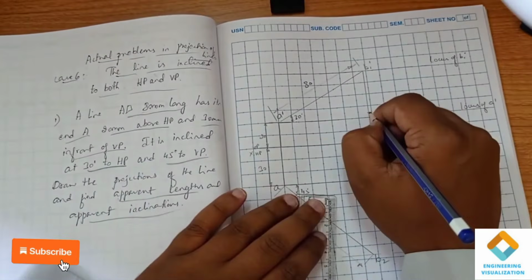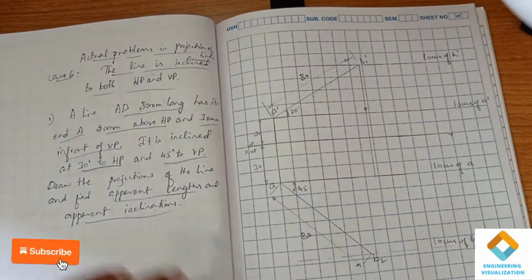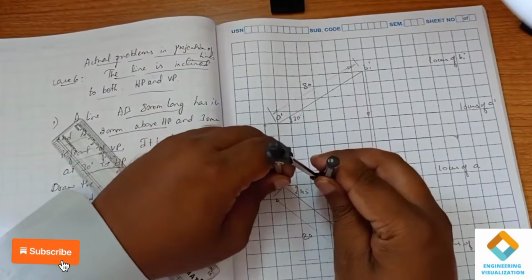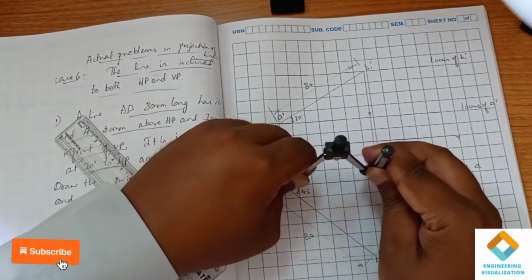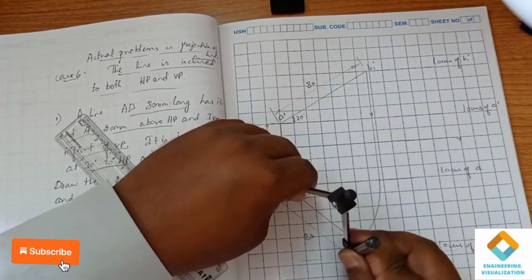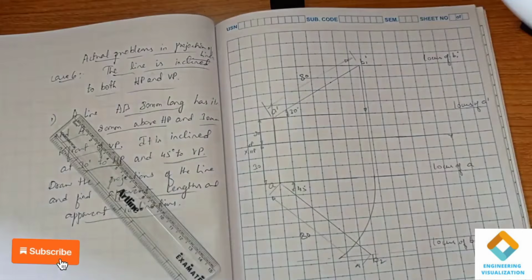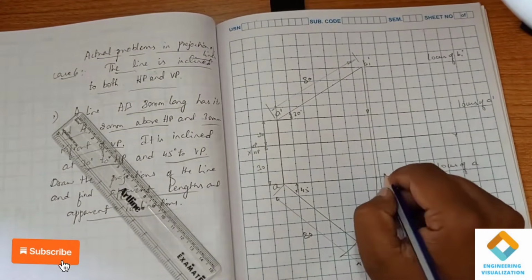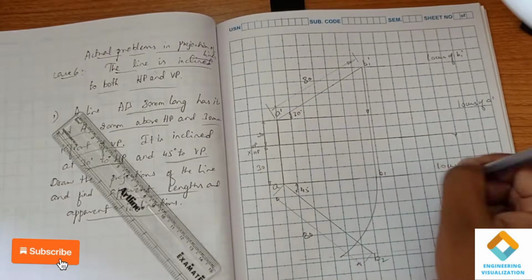Till the locus of A we have to draw. Now after this we have to measure this length from here to here. Measuring this length, we have to cut the arc. This point I'm going to name B1.